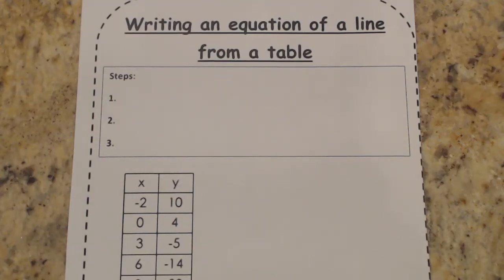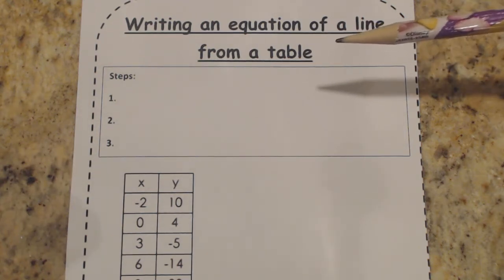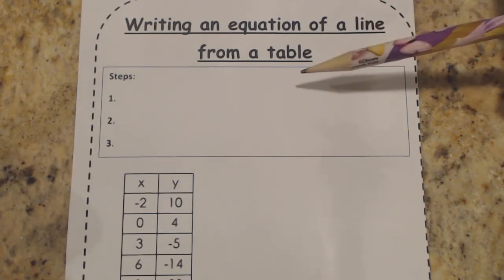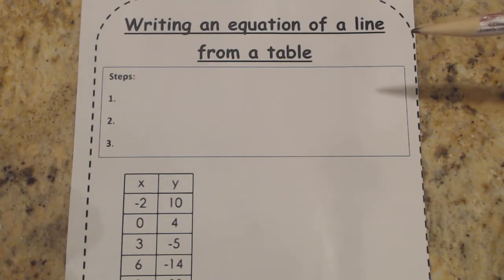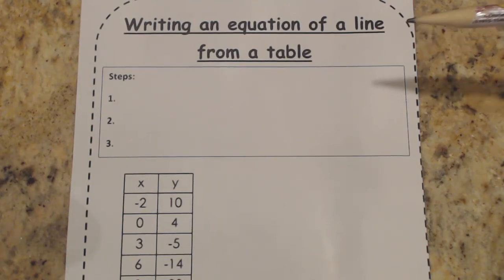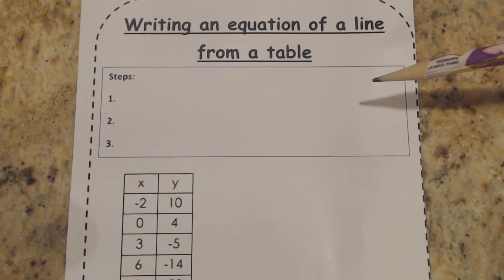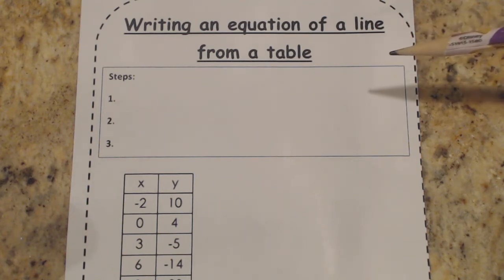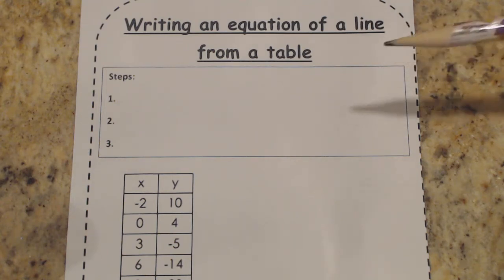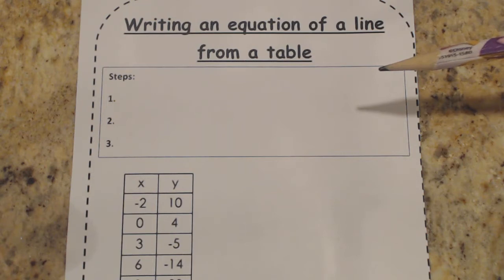Today we're going to be writing an equation of a line from a table. Now we did this in class. I did live teaching and we put this in our ISN. However, there were a few of you that wanted me to do a video on it so that you had it. So I'm going to do the video and then I'm actually going to do a practice, 2 examples, different equations again, and that will be coming up in a little bit.